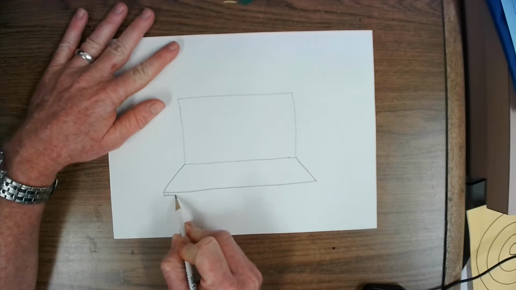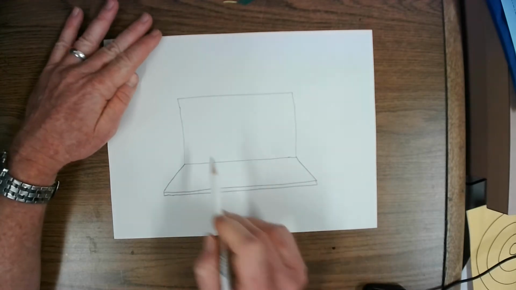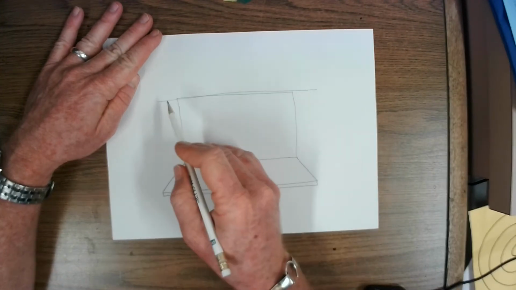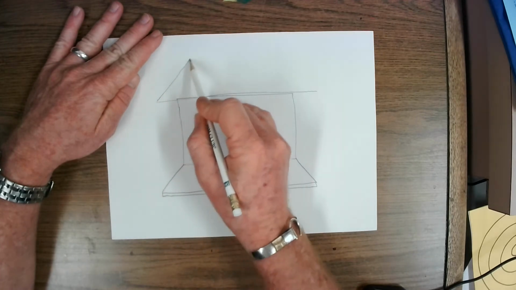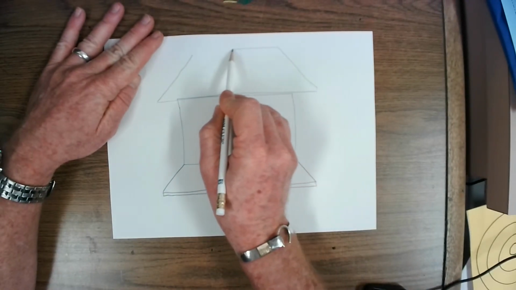I'll put a small, skinny little rectangle underneath here. And then we're going to go ahead and draw the roof of the house, and it's going to stick out a little bit on either side. And the roof can go up like this, and it can be pointy on top, or we can make it flat. I'll just make this one flat.